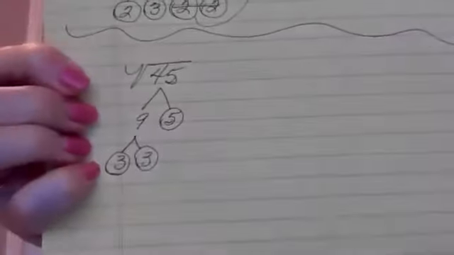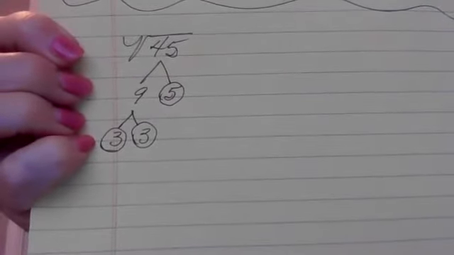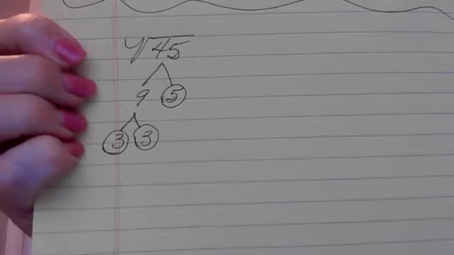So 5 would be a 1. Remember to circle your primes because that will tell you who the teenagers are. And some of these get a lot of teenagers in the house.